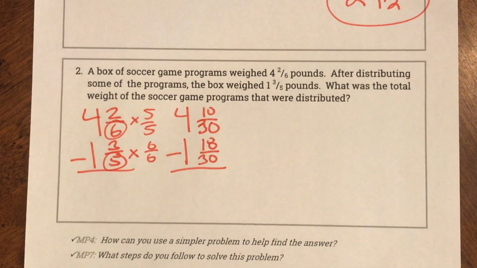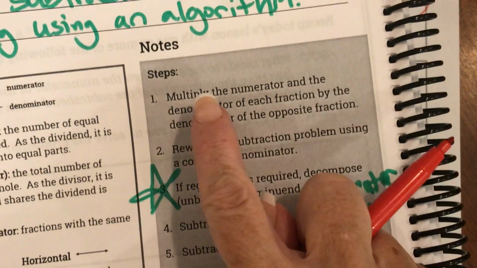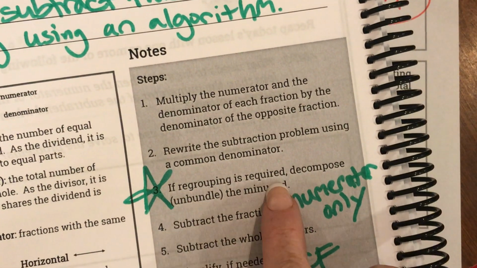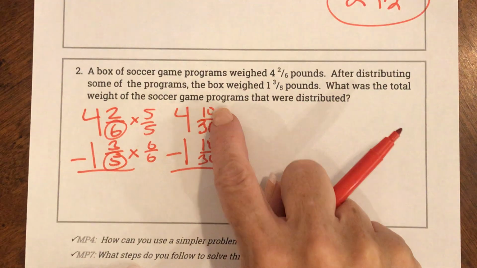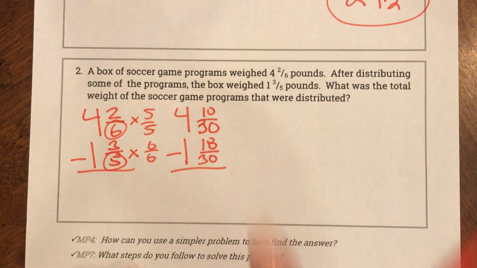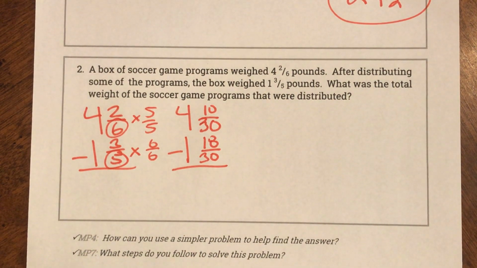Okay, so I've done steps 1 and 2 now. Step 3 says if regrouping is required, decompose. Well, if I have 10 parts, I can't take away 18 parts, so I have to decompose.